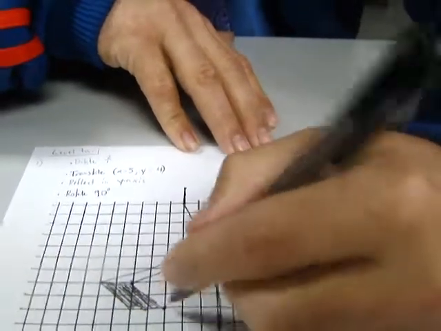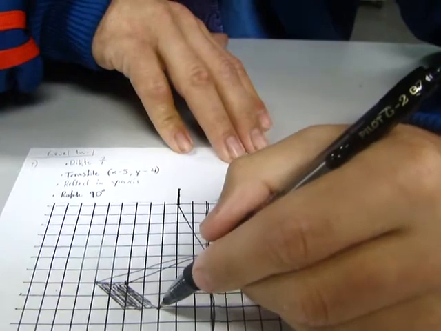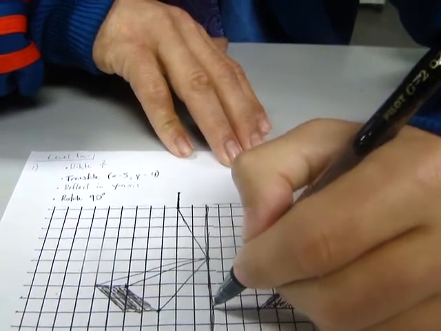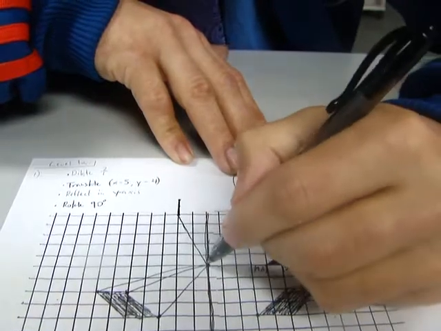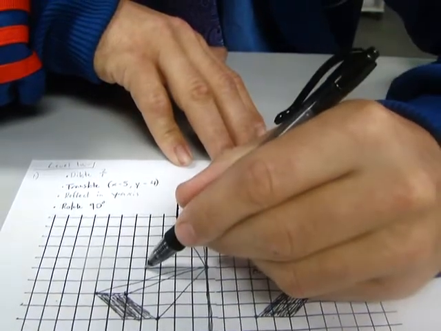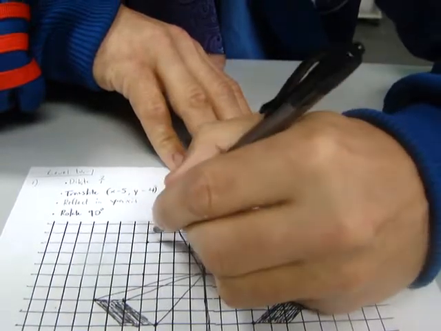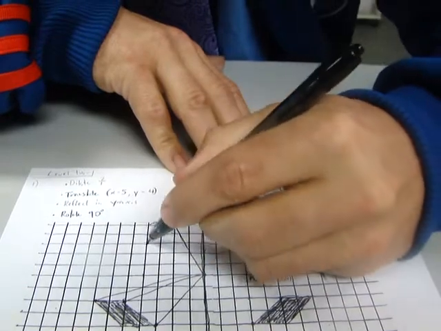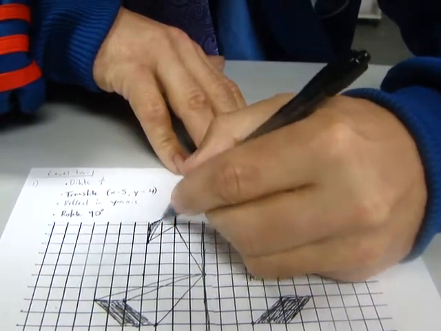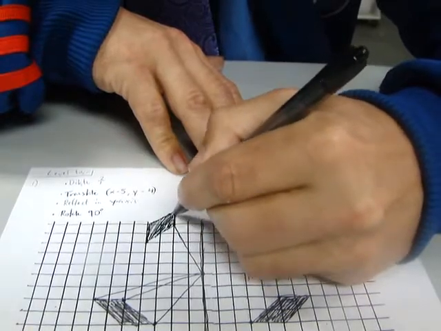Let's move to this one. This one here has an x value of 3, so that's 1, 2, 3, and a y value of 1, 2, 3, 4. So what we're going to do is an x value of 4 and a y value of 3. So here's 4 and 1, 2, 3. There's that point. I think it's pretty easy to see what the shape of our final rotation is going to look like. It's going to be right there.